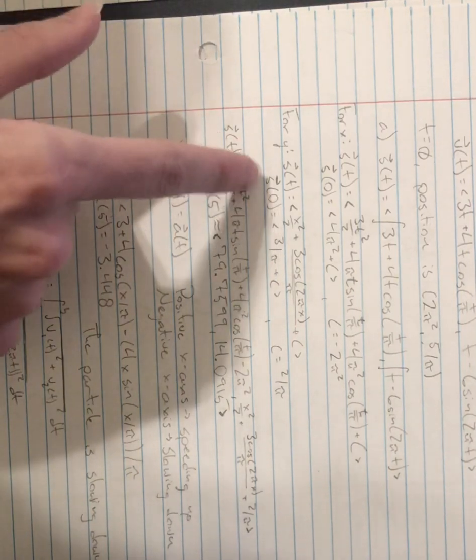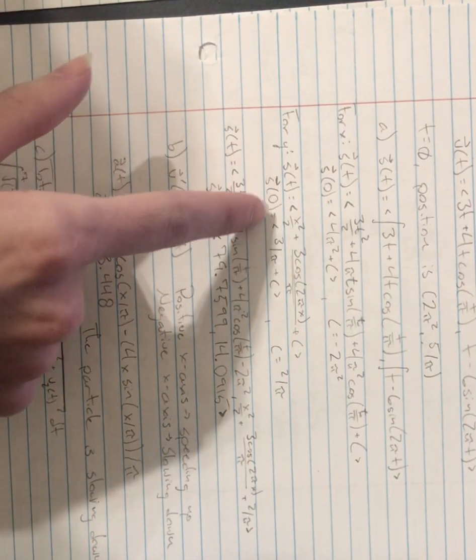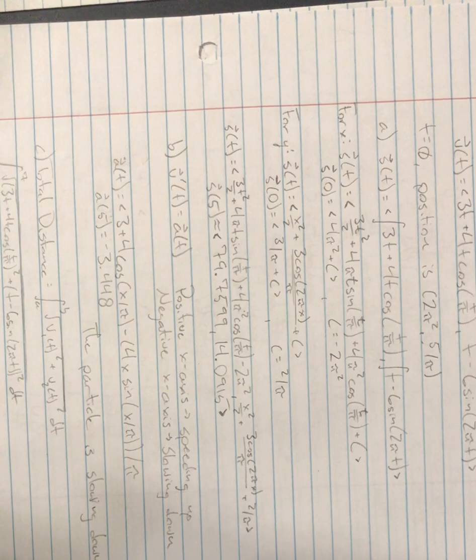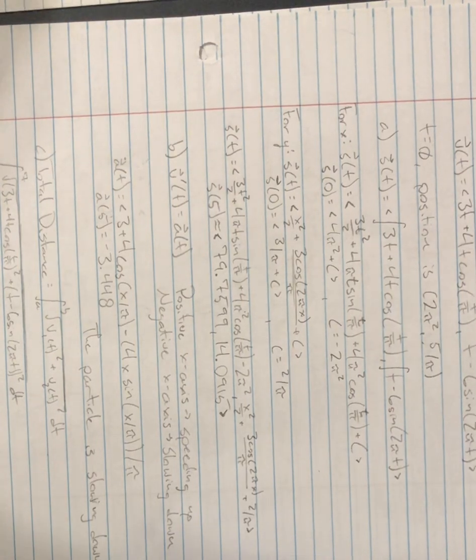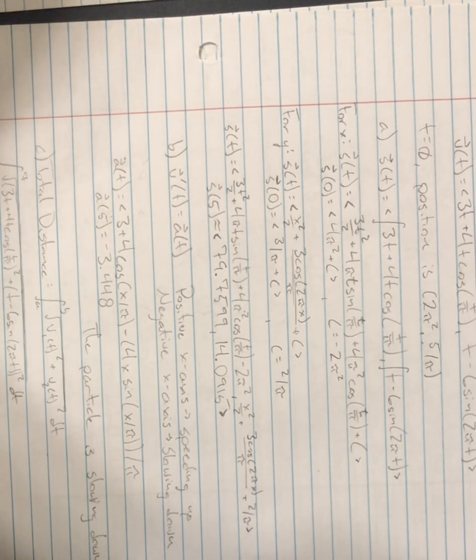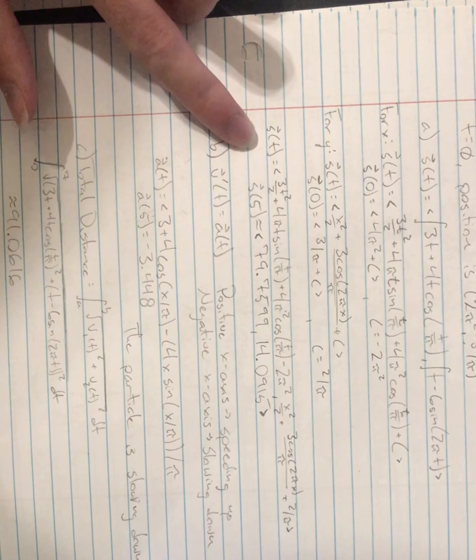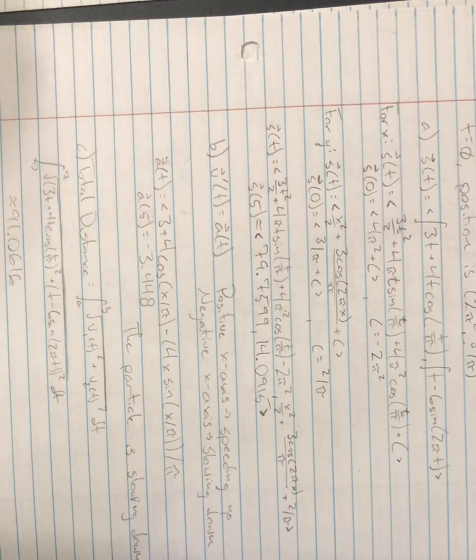For y, the position function is equal to t squared over 2 plus 3 cosine 2 pi t all over pi plus c. And then once again, because we were given the initial condition that when t equals 0, the y component is equal to 5 over pi. When we plug in 0 for t, we get 3 over pi plus c, so c has to equal 2 over pi. And then that gives us our entire position function right here.